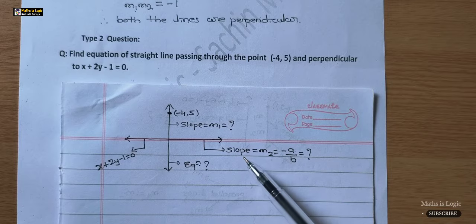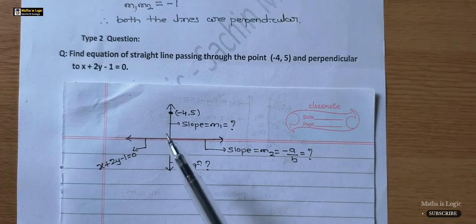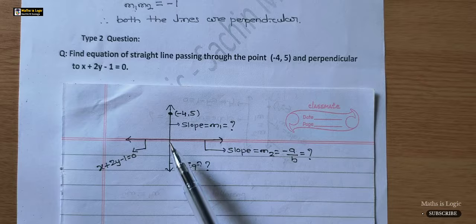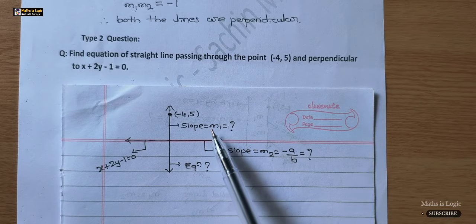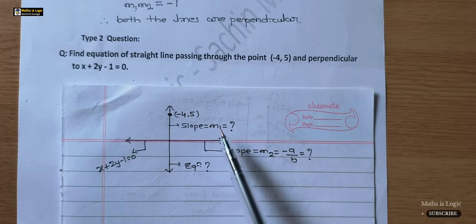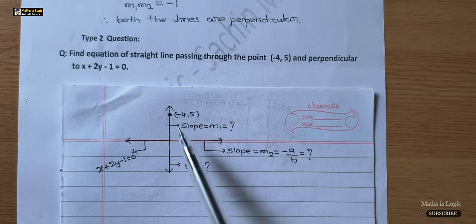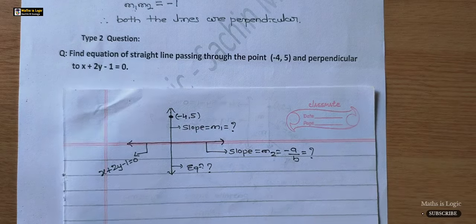After getting slope m2 value, next using perpendicular condition, that is m1 into m2 is equals to minus 1, find out slope m1. Next, using this one point and slope m1, find out the equation of the first line. This is how you need to find out the equation.